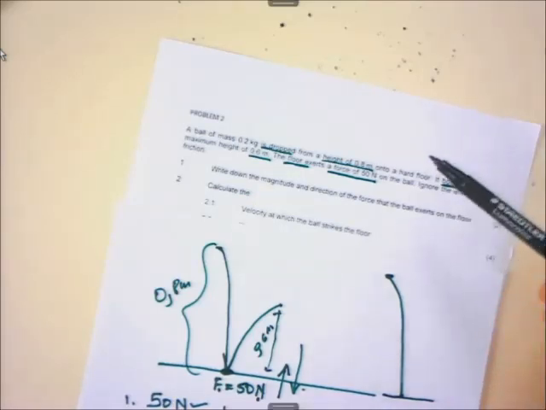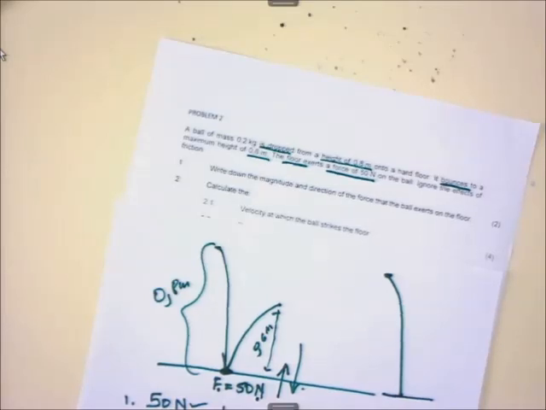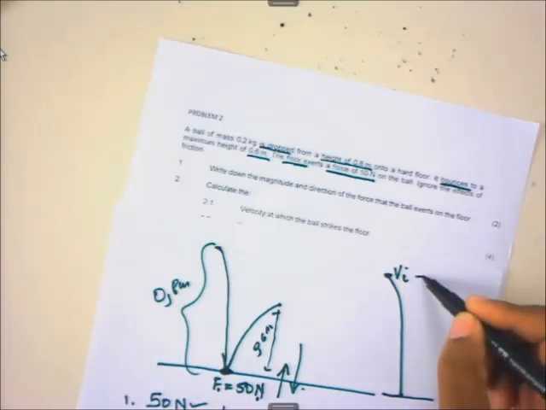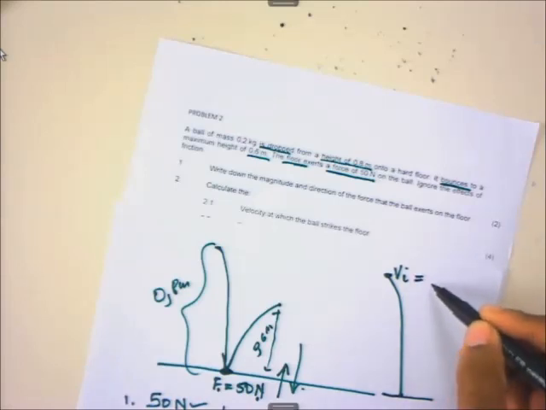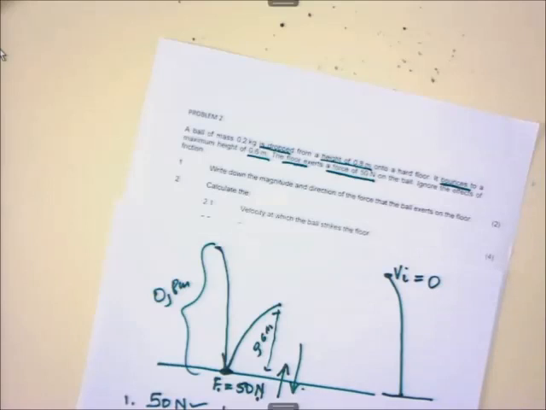When the ball was dropped, it was from the height of 0.8 meters. So our delta y is 0.8 meters. Then because it was dropped, remember I said to you, for each and every motion we will have the initial velocity. So our initial velocity at this point is 0.